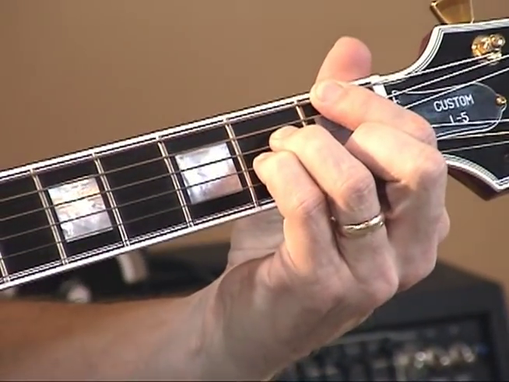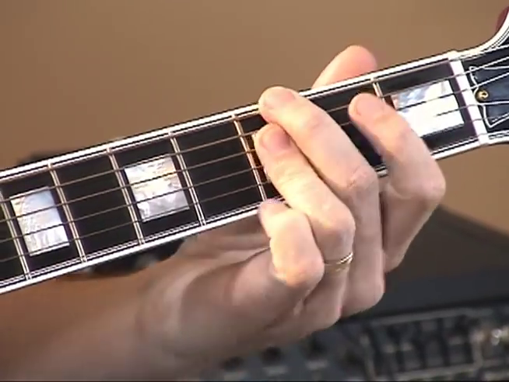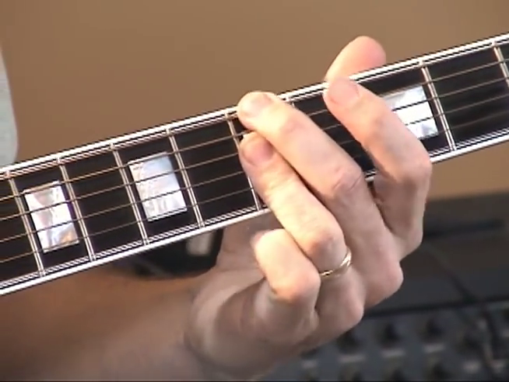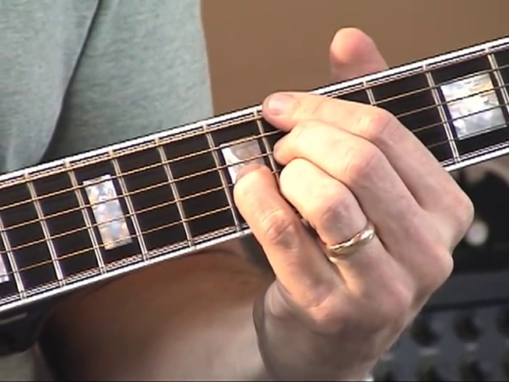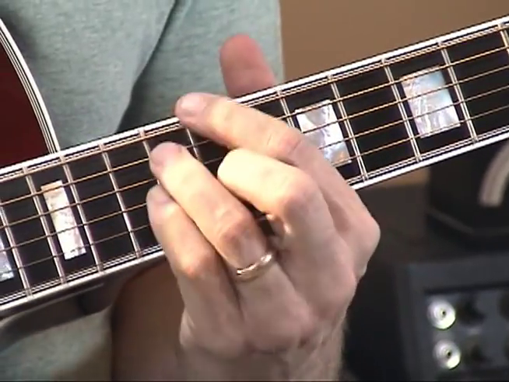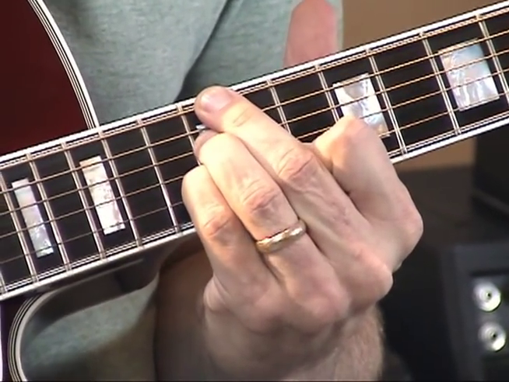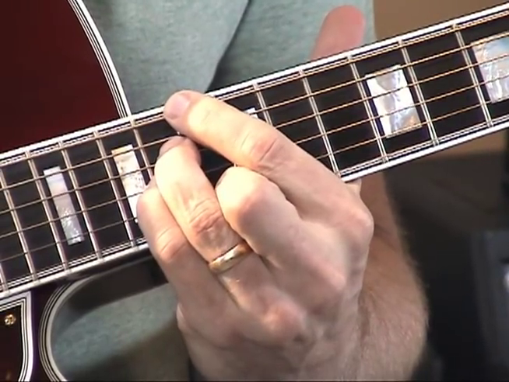Built on the root note F, you've got F major 7, G minor 7, A minor 7, B flat major 7, C dominant 7, D minor 7, E minor 7 flat 5, and F major 7, and back down again.